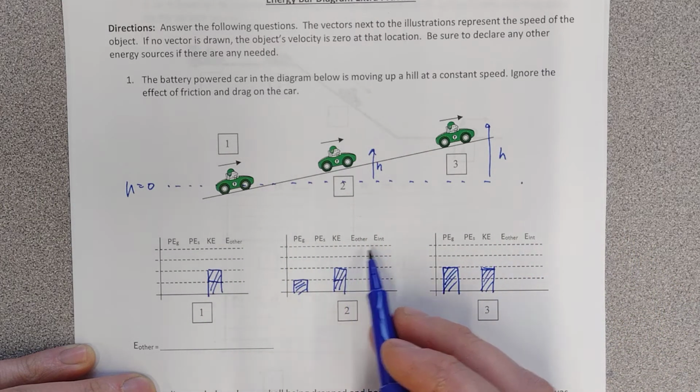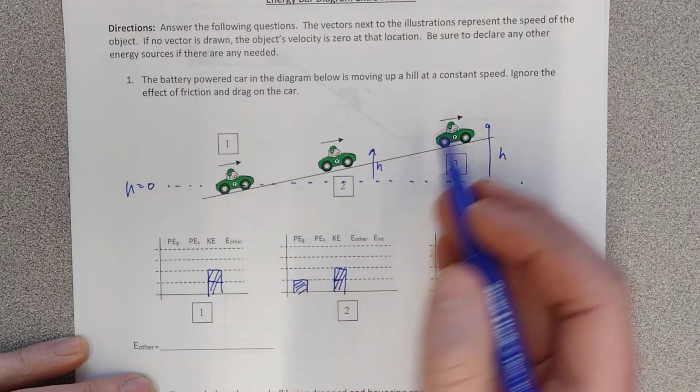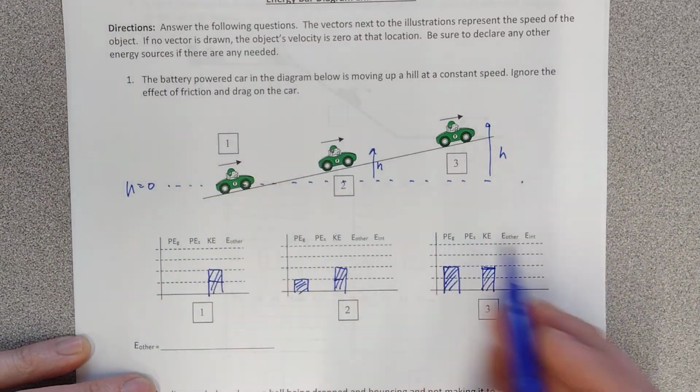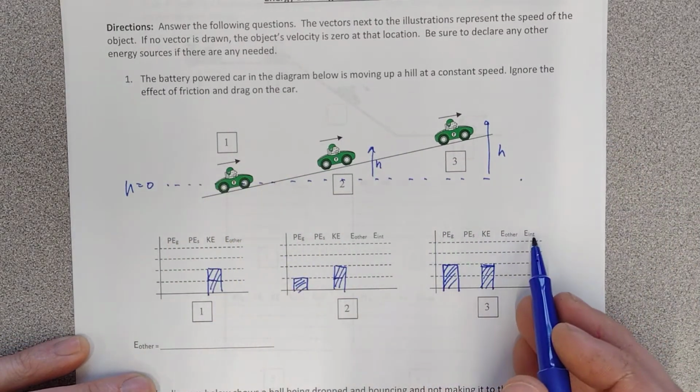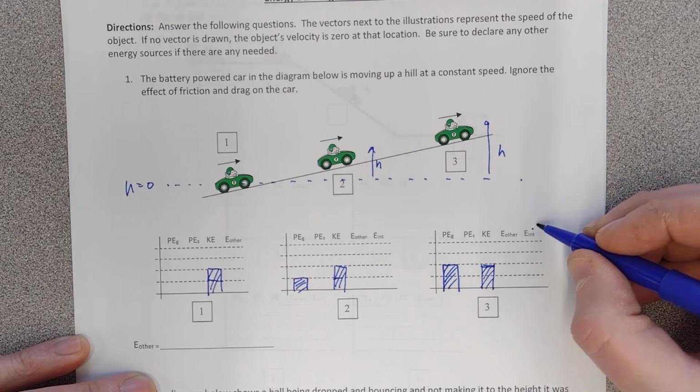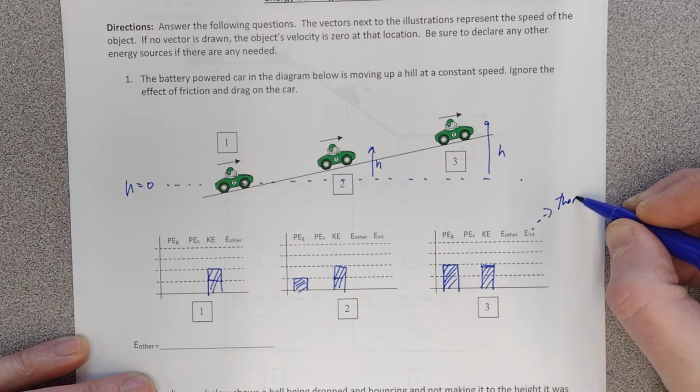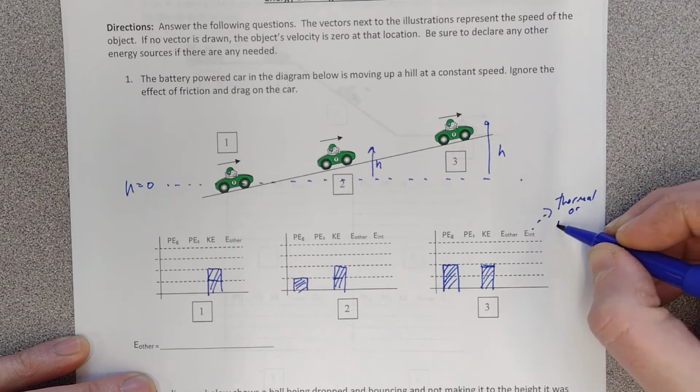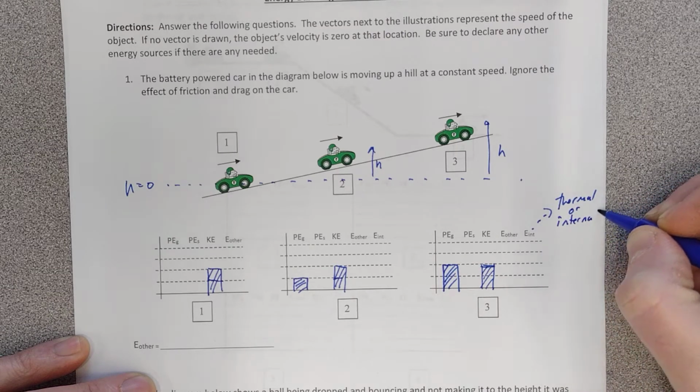E other. No internal, because it says ignore effect of friction and air drag. So internal I don't need to worry about. Internal is the same as thermal, right? That's the same as thermal, or internal we call that.